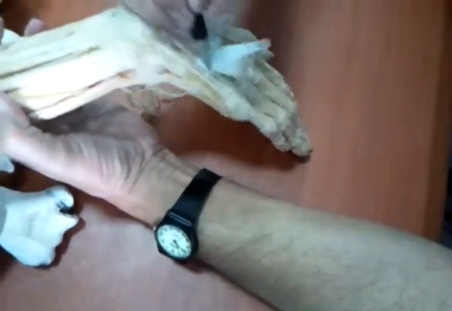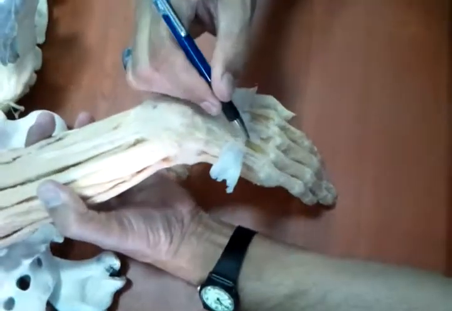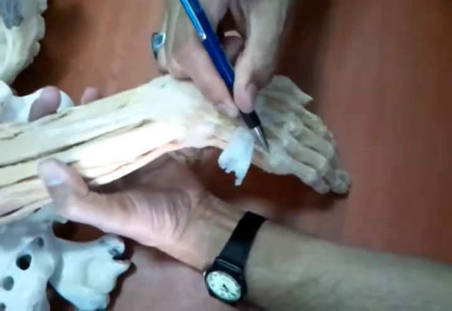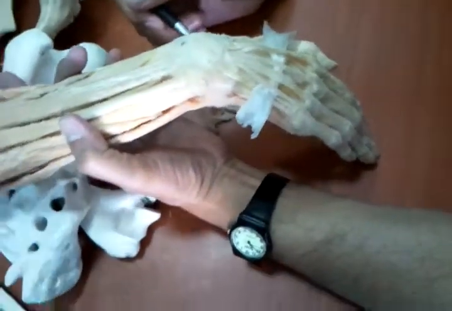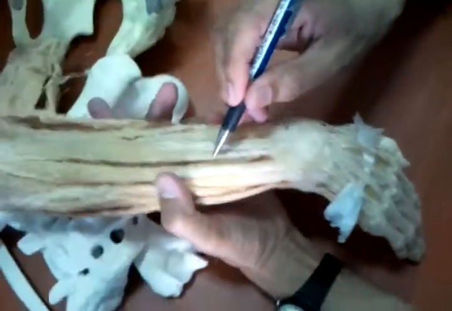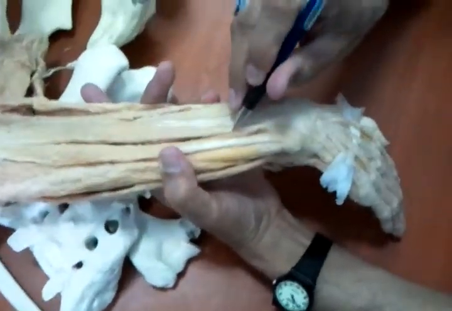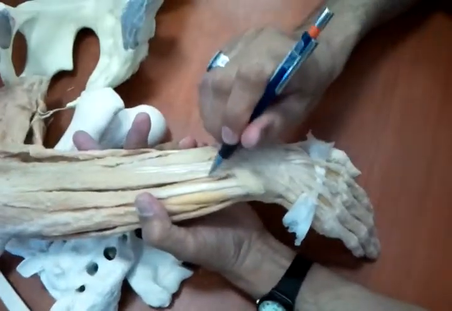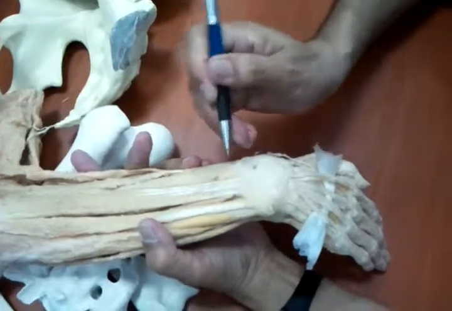You have two things, no? Extensor digitorum is here, and this is your extensor digiti minimi. Yes, now it makes sense. This is extensor carpi ulnaris. Here it is not prominent; here, extensor digiti minimi is very deep. We can appreciate the tendon, but it could be this one.